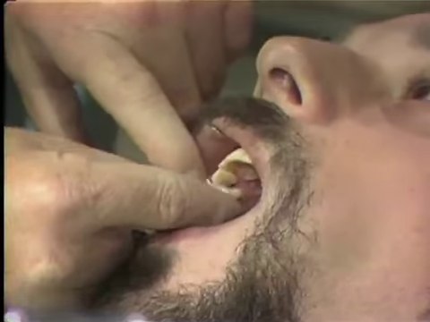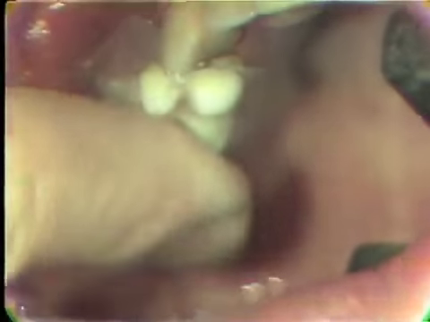With this loaded, we will place it in the mouth over the teeth. Hand close. The patient can bite on it to seat it in the proper position.